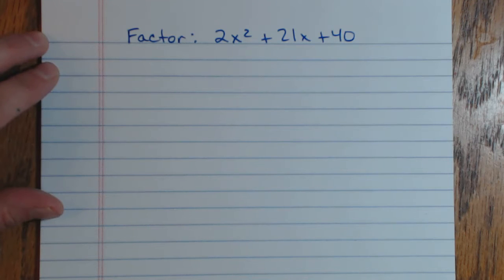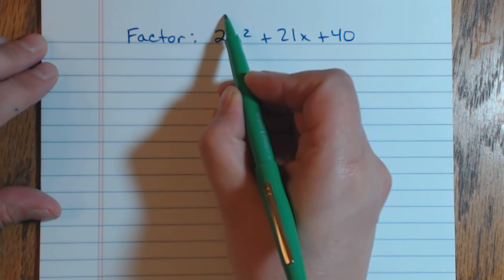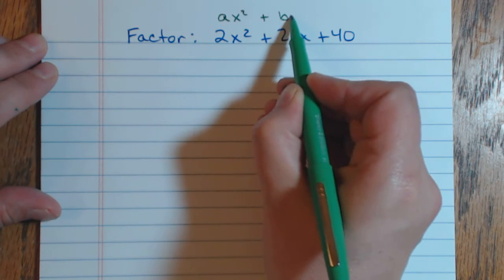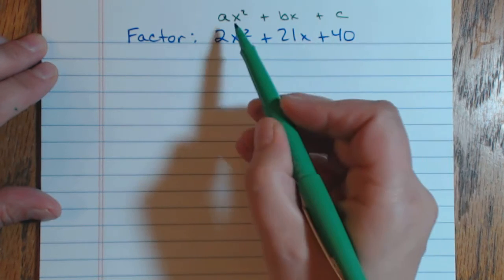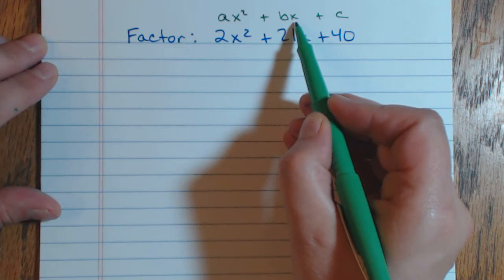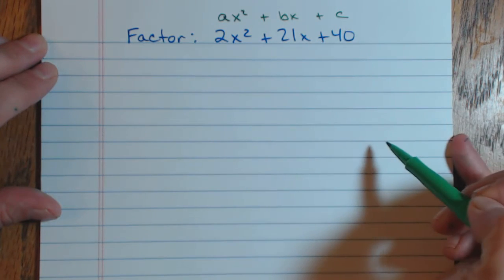In this video, we're going to factor a trinomial using the AC grouping method. First, let's remember that the general form for the trinomial could be written ax squared plus bx plus c, where a is the coefficient of the squared term, b is the coefficient of the x to the first term, and c is the constant term.